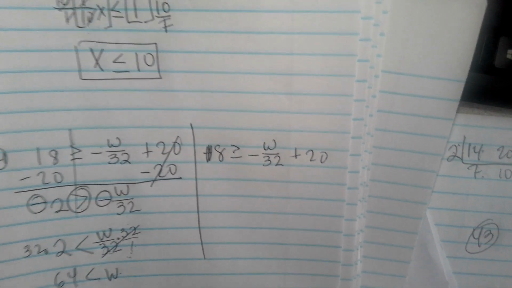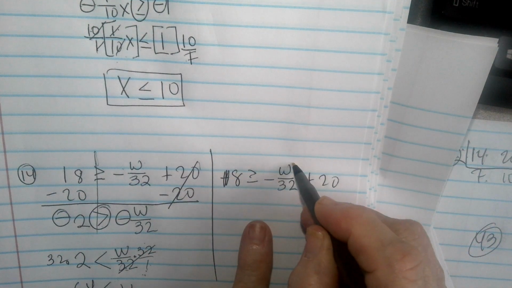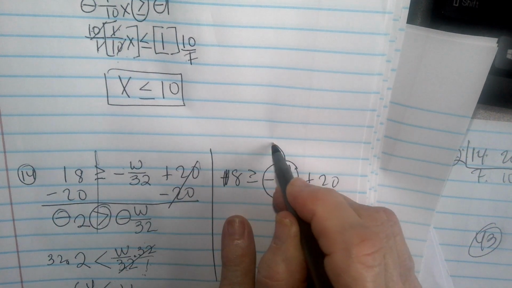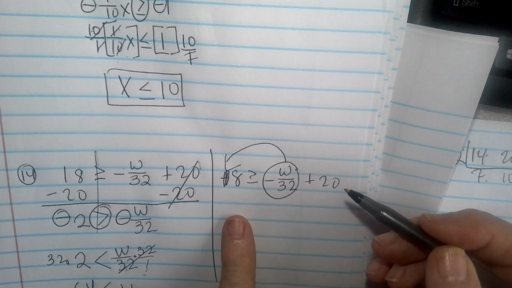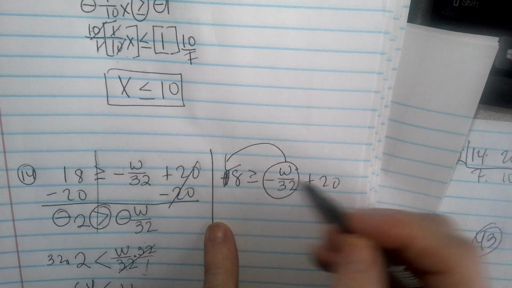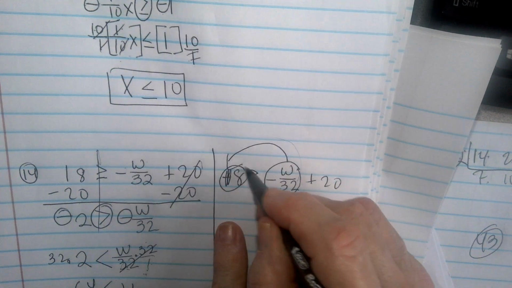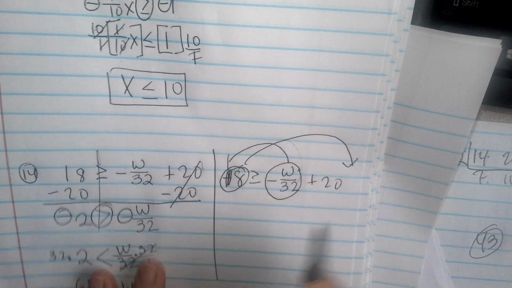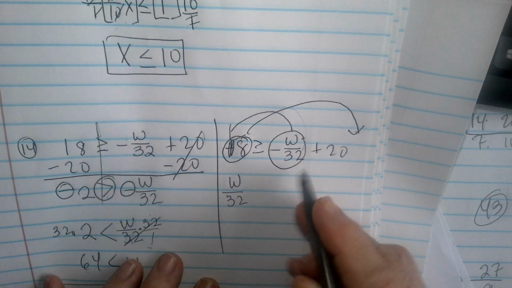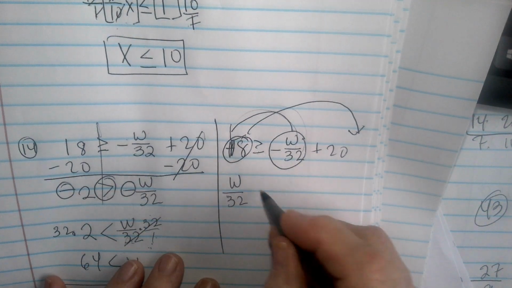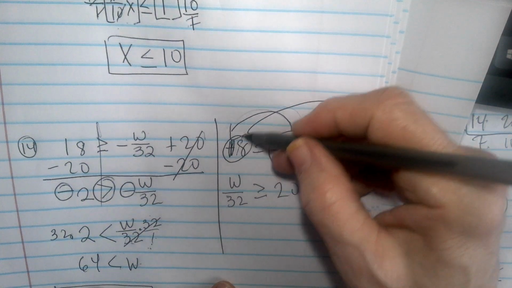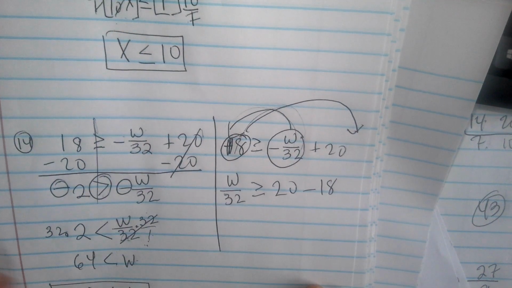Watch this carefully. So I don't want this negative here. So do you remember I said I can just switch it to here? Did I do that in this class already? I think I did. If I switch, I don't have to touch the inequality. I'm going to move this here, and I'm going to move this over here. So what I've got left is W over 32. I change the sign, but I don't change this one. And then I've got left that 20, and that positive 18 becomes a negative 18.